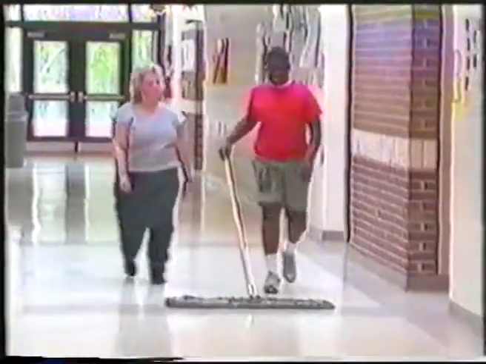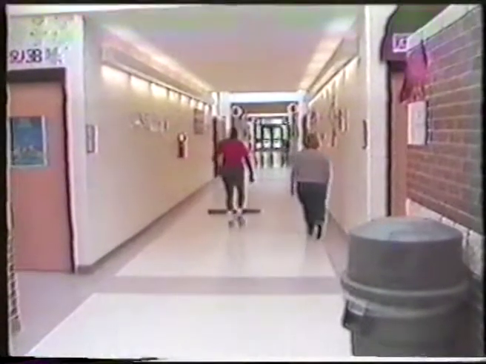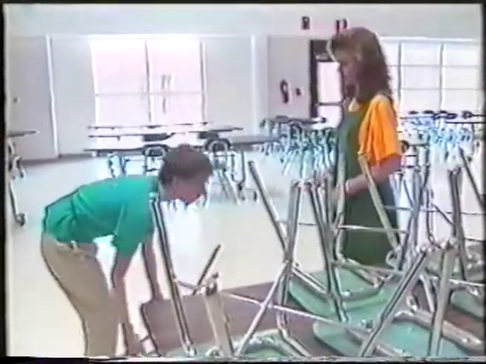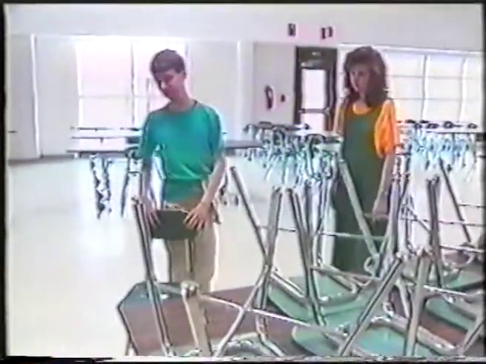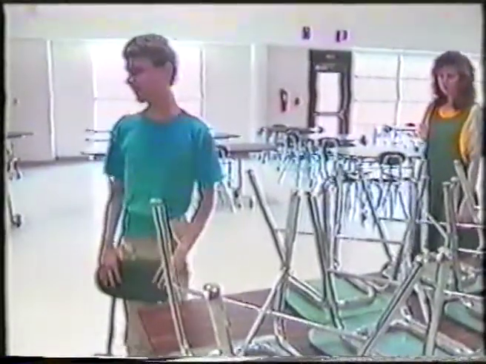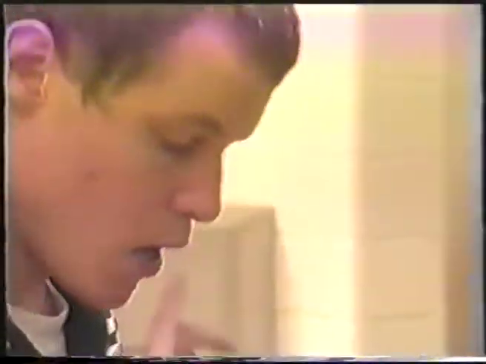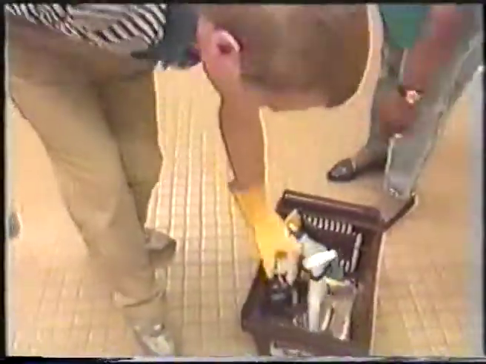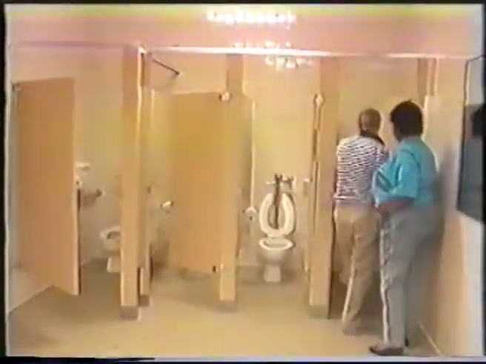He takes the mop from the utility closet. His next job is to clean the school corridor. In junior high school, the learning and living experience extends into the world outside the classroom walls. Students work around the school and also venture outside. This young man is being helped to set up chairs in the lunchroom. While this student is learning how to clean a toilet. This skill will be necessary when living alone or in a group home.